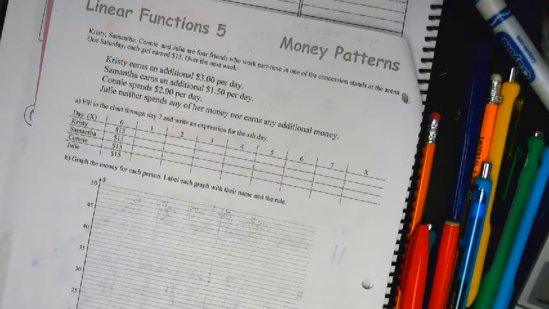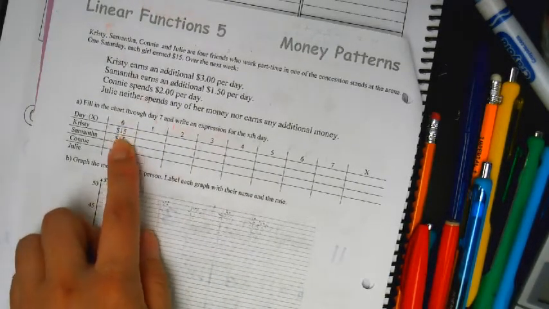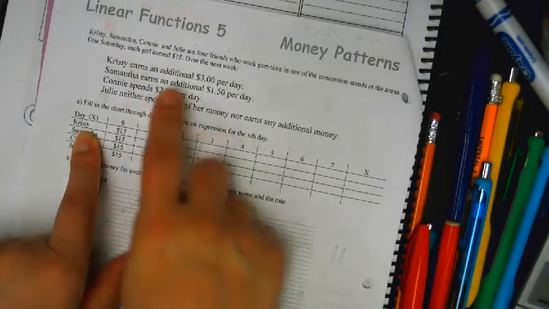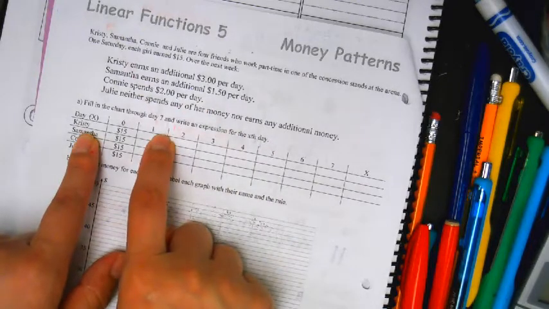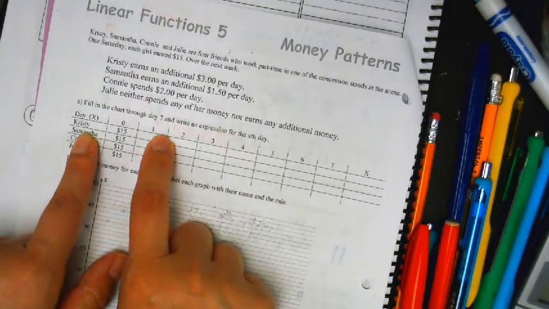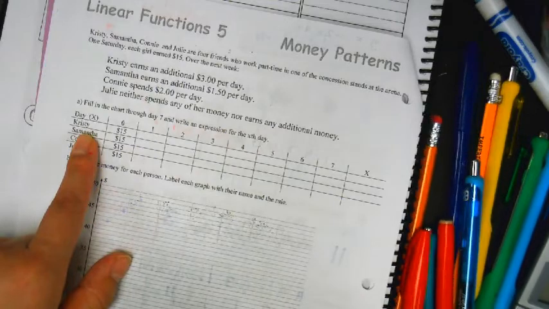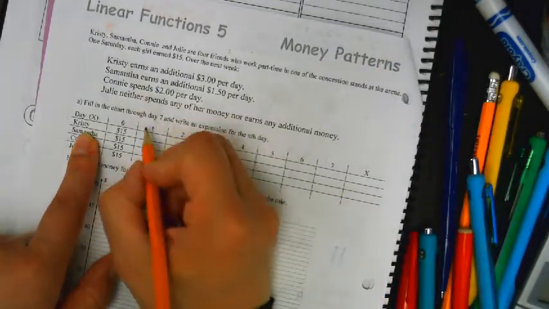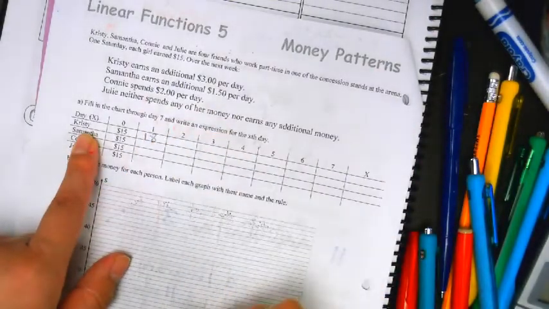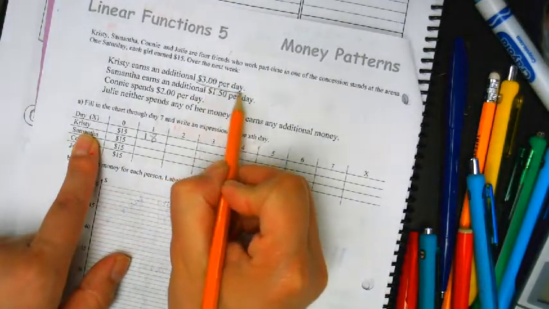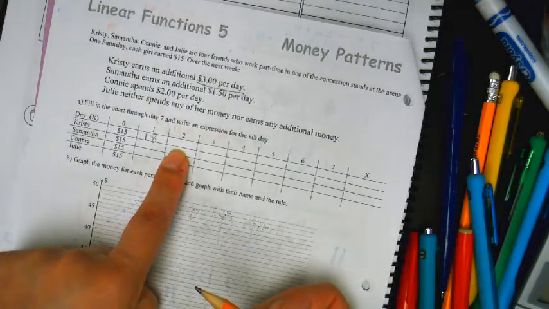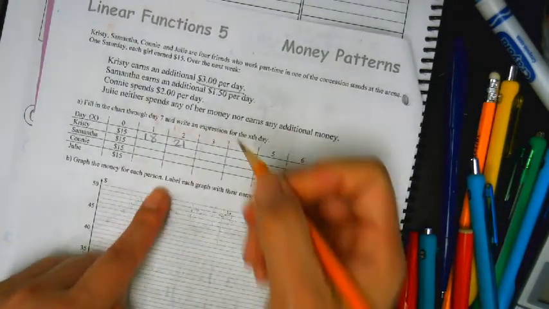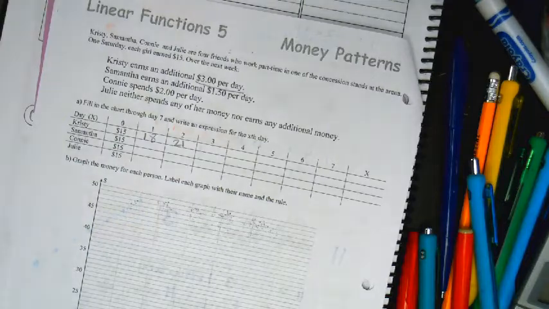All right. So do you see how everybody starts at $15? Okay. So Christy, who earns an additional $3 per day. After one day, how much money does she have? 18. Because she earns $3. So after day 2, how much money does she have? 21. All right, keep going.